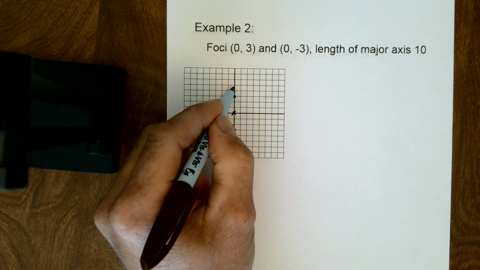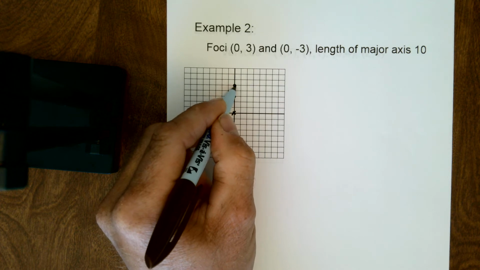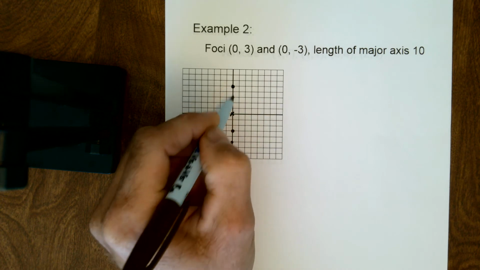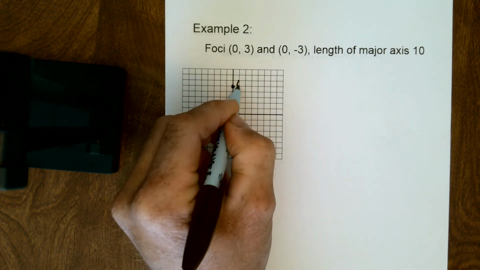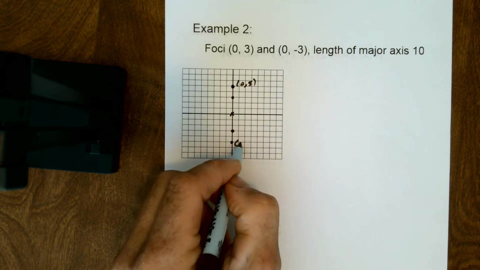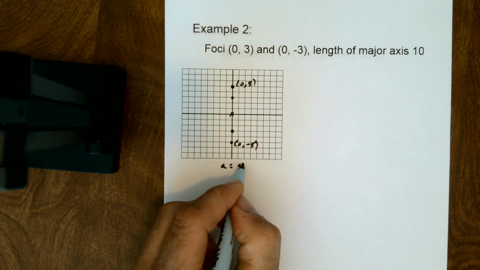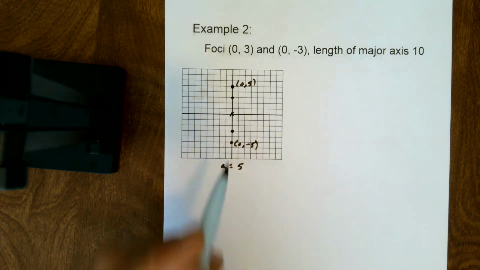So half of 10 gives me 5. So I'm going to have two of my vertices here, at 0, 5 and at 0, -5. That also tells me my a value. My a value in this case is going to be 5 because I'm 5 units from the center.